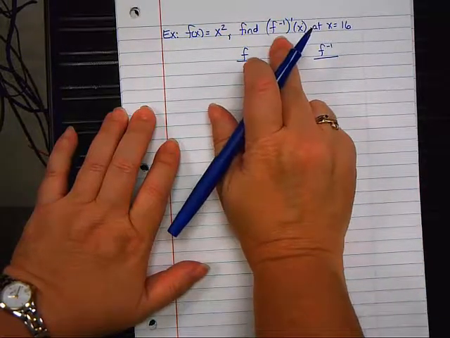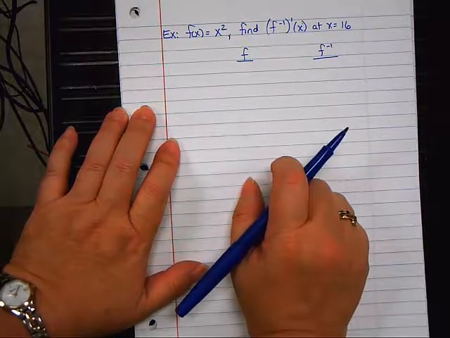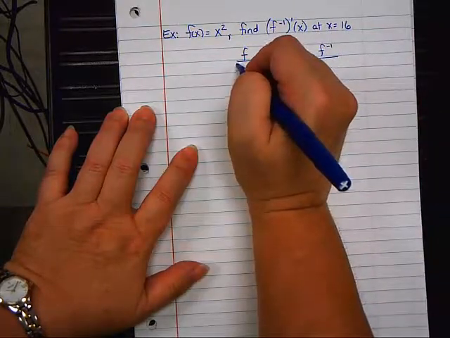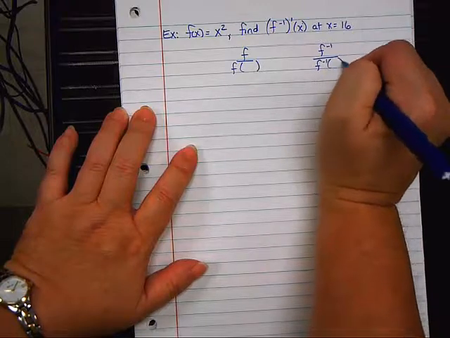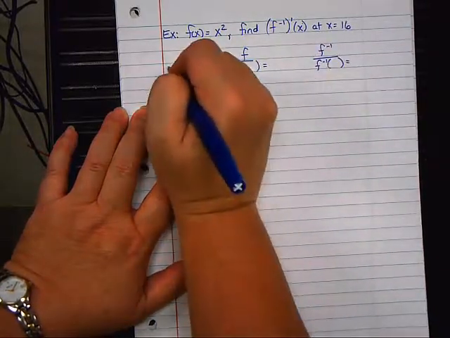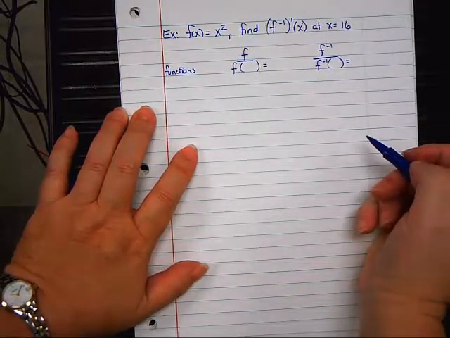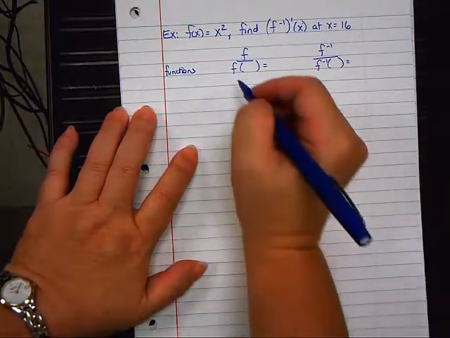That's what this is. It's the derivative of the inverse of f of x. Okay? All right. Now, in the first row, you're going to put f parentheses and f inverse parentheses equals. So basically, the first row is for the functions themselves. The second row is going to be for the derivatives of those functions.